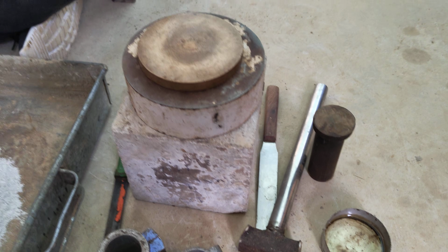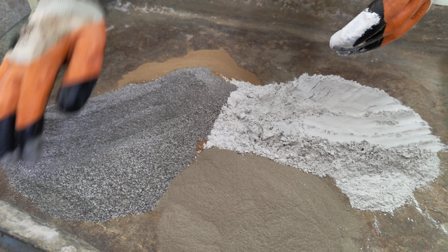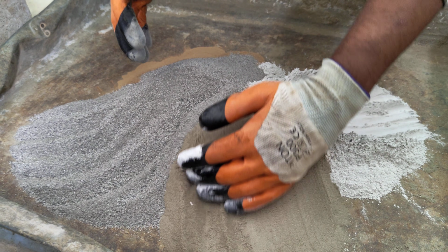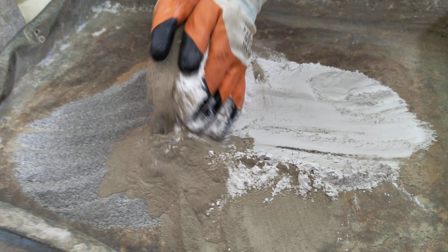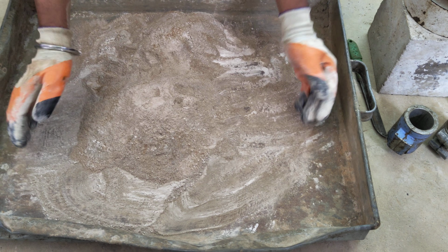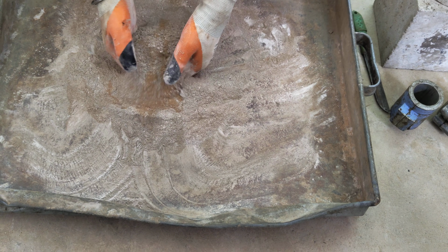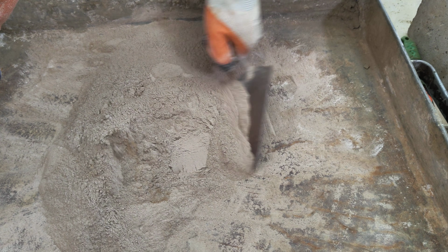So these are the tools which will be used for the UCS test. First, just mix the dry sample uniformly such that all the different mixes achieve a homogeneous mix.